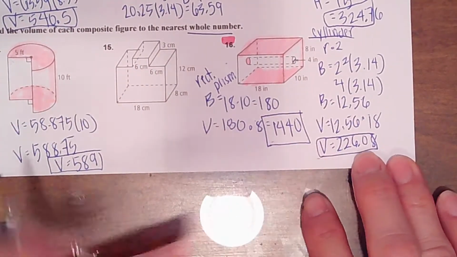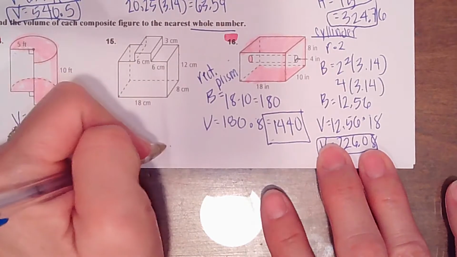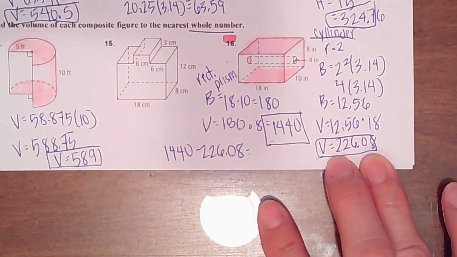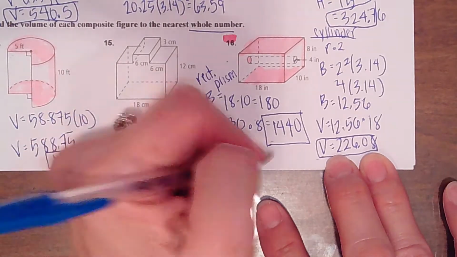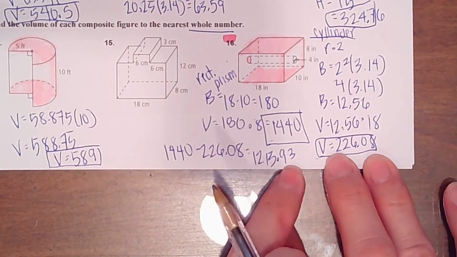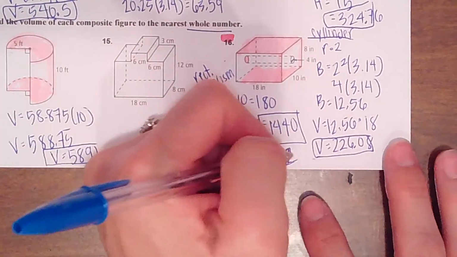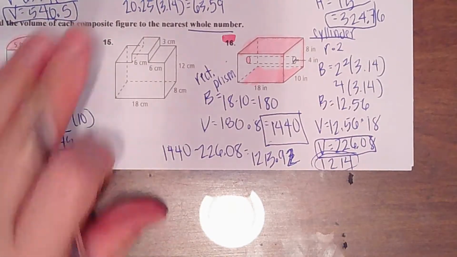Now I'm going to subtract the two. So if I count how many times I say so, it's probably in the hundreds. 1440 minus 226.08, and we will get 1213.93 or 92, but remember it said whole number, so we would just say 1214 would be our answer. All right.